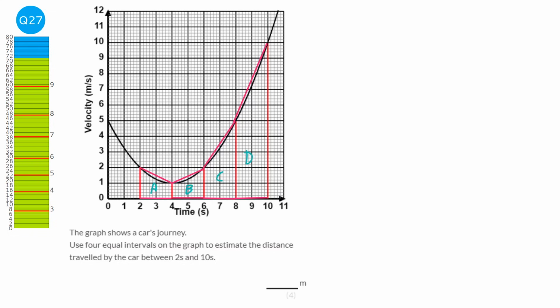And the formula for the area of a trapezium is half brackets A plus B close brackets times H. Now A and B are the parallel sides, and H is the perpendicular distance between them.